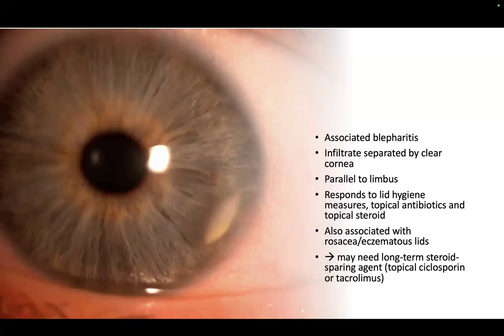If they're having multiple episodes, then we will start them on a topical long-term steroid-sparing agent, which is a lot safer than them being managed on topical steroids indefinitely, that's for sure. There are a couple of options there, by the way. We don't have a lot of drugs at our disposal from a topical point of view beyond steroids and antibiotics. But the topical cyclosporin is very helpful, tends to sting a bit when patients put it in. That's usually once a day.